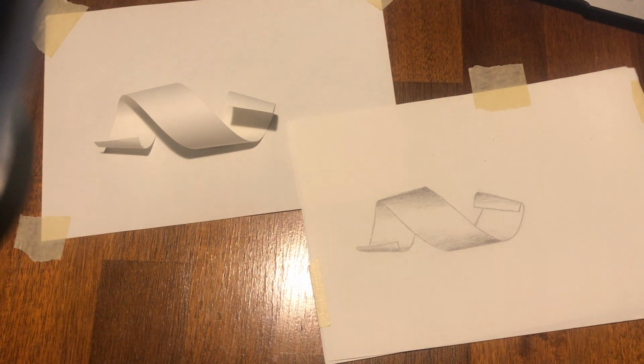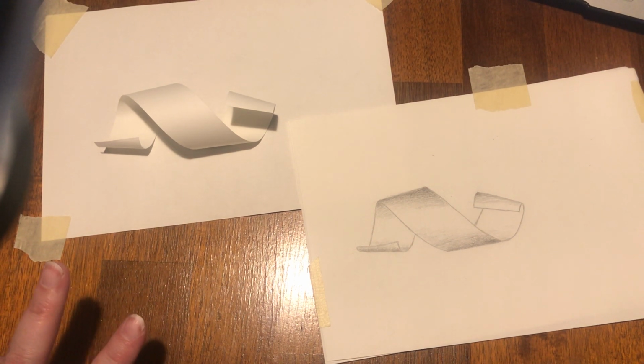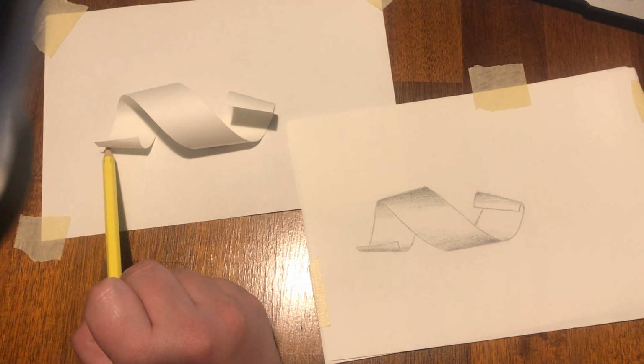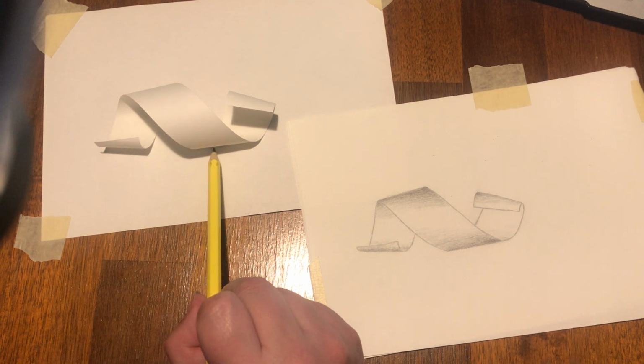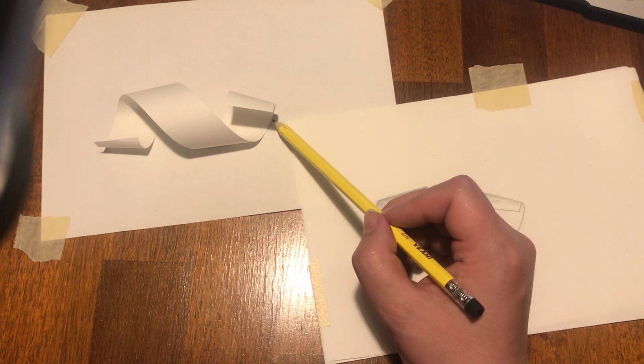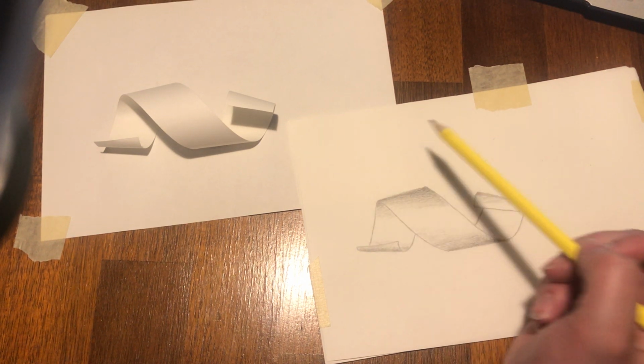Okay, so we have two different types of shadows that we want to focus on. Our first one is our primary shadow. So our primary shadow is the darkest area, and that's usually going to be where either a piece of paper is touching another piece of paper or where it's literally sitting down on the table. You can really only see a primary shadow a little bit right here on this little edge where it gets super dark, or right here on this tiny little edge where it gets super dark too. Maybe a tiny little bit over here, but not really.